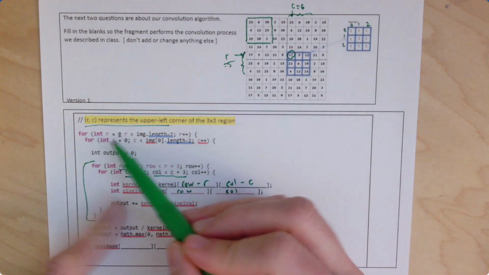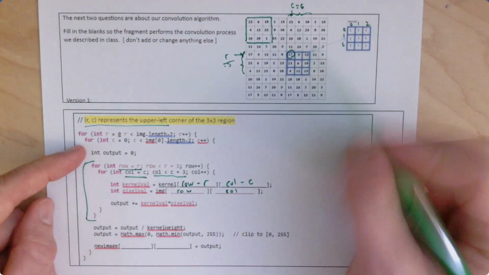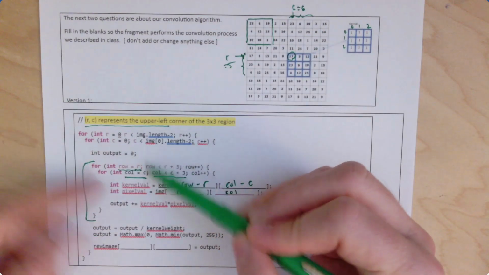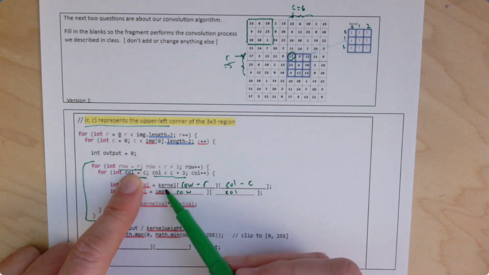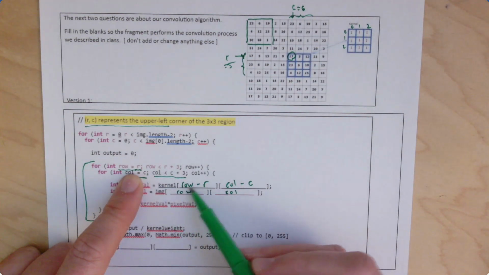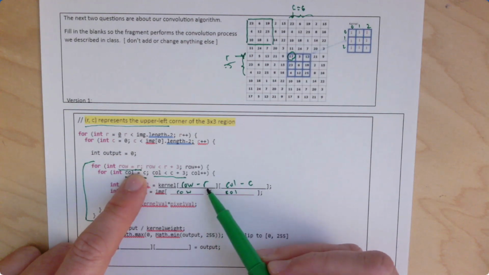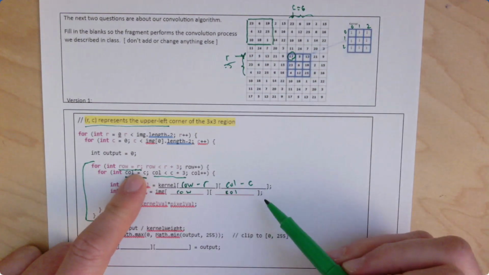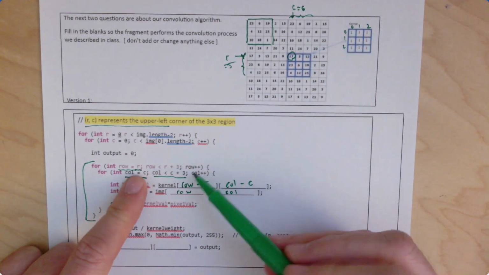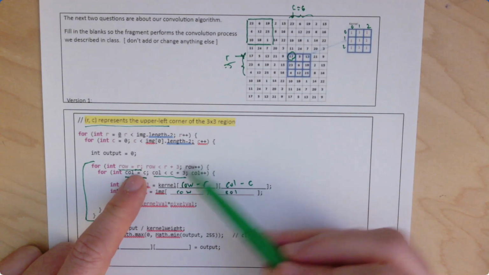So let's pretend that R is 5 and C is 6 up here in this loop. So row is going to start off equaling 5. Where are we going to access in the kernel? We're going to access row, which started off as 5, but now we're going to subtract that initial 5 to get 0, which is where we'd want to be. Same thing for col. And then as row increases, let's say we've added 1 to row.